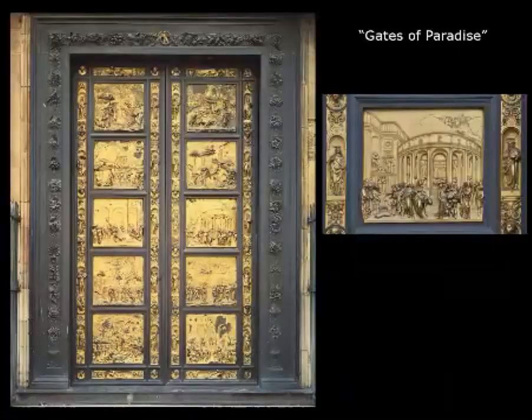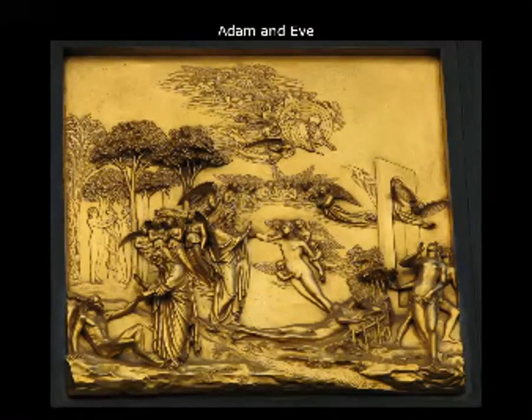Or you could call them the gates of paradise, which specifically refers to these ones. So here are some of the bronze castings, the sculptures that Ghiberti made. And the interesting thing to look at here, and especially if you can go see these in real life, is that you have all these varying levels of relief.